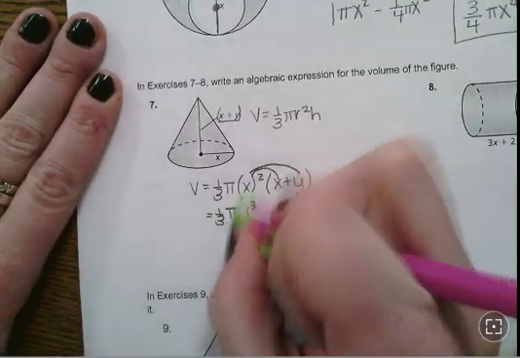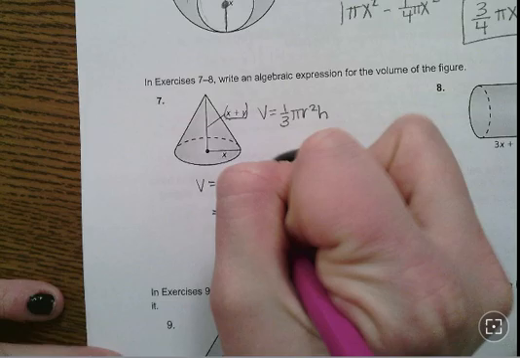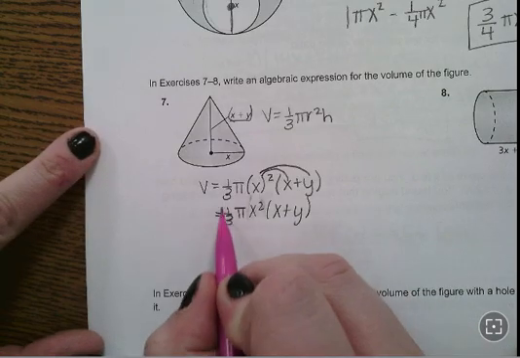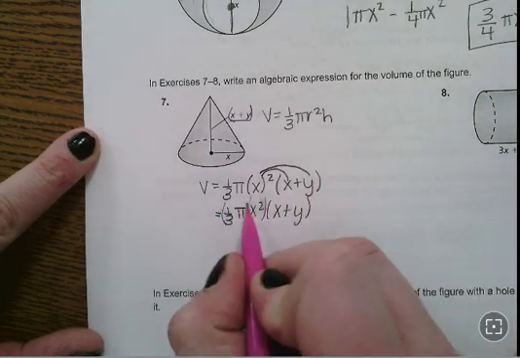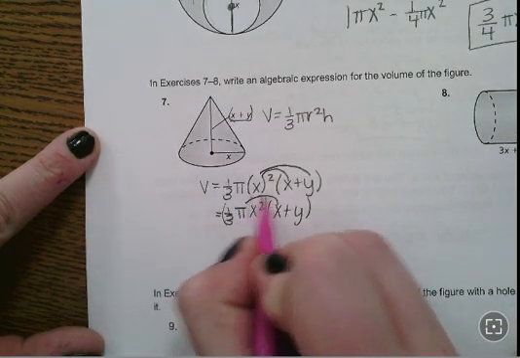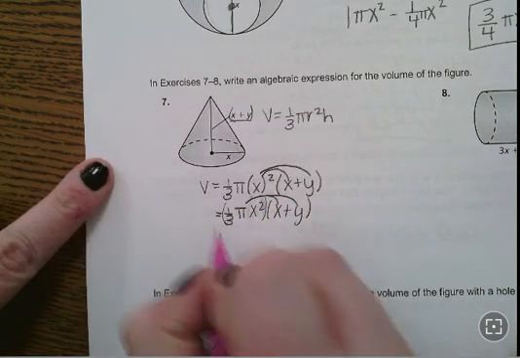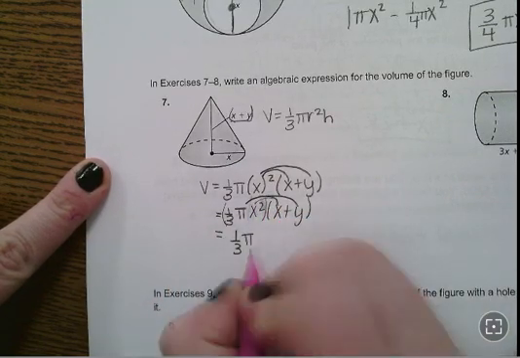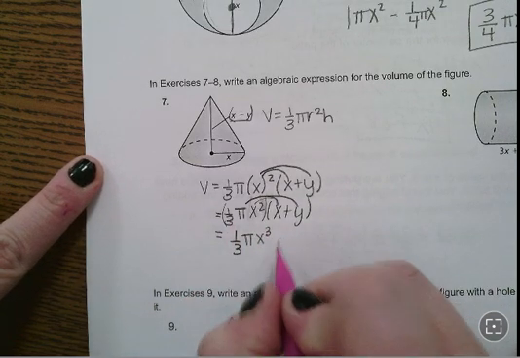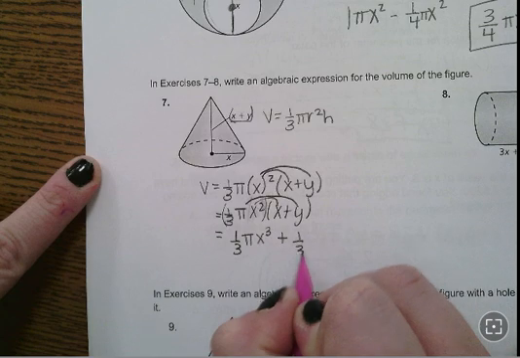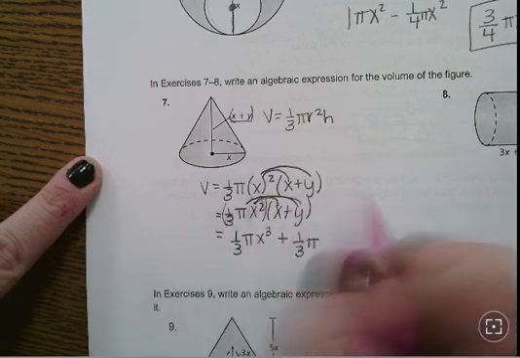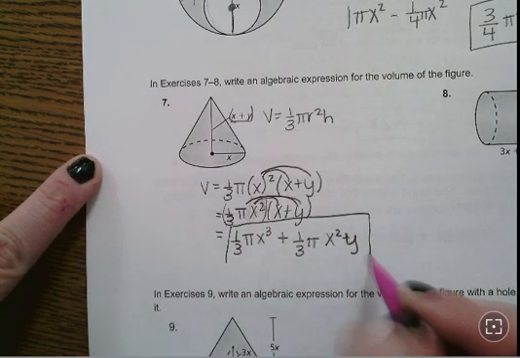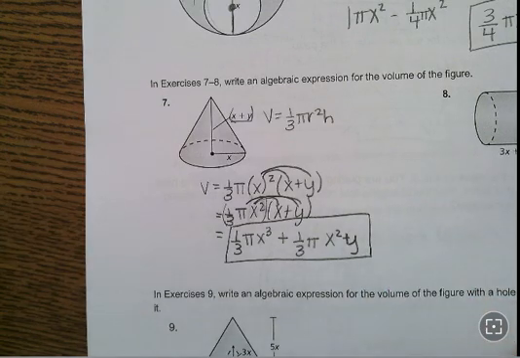Actually, hold on, let me write this out a little bit better. If this is x squared, you have x plus y. Now think of all of this as one term, distributed to the x, and all of this one term distributed to the y. Let's think of our numbers first. We still have that 1/3, we've still got a pi, and x squared times x is x cubed. Then plus, you still have the 1/3, you still have the pi, but now x squared times y is just x squared times y. And that's all that you can do. You just stop there. You don't think about anything else. Okay?